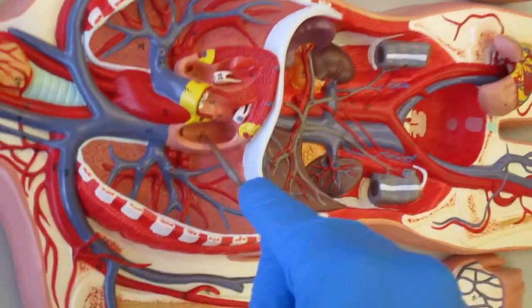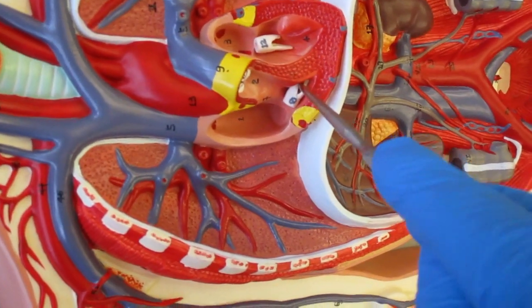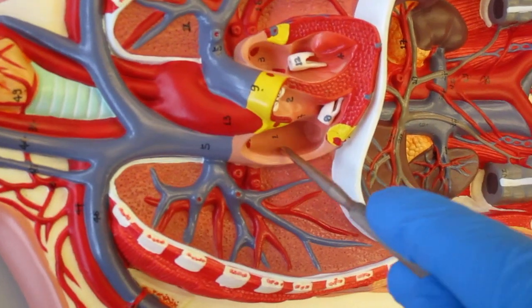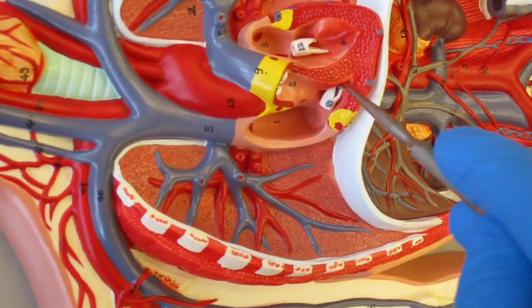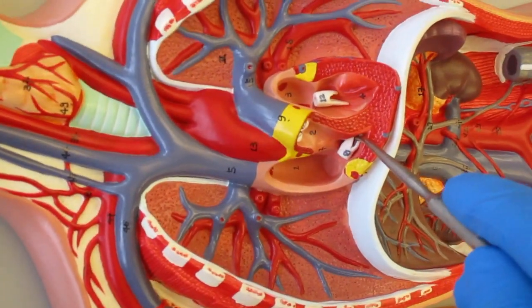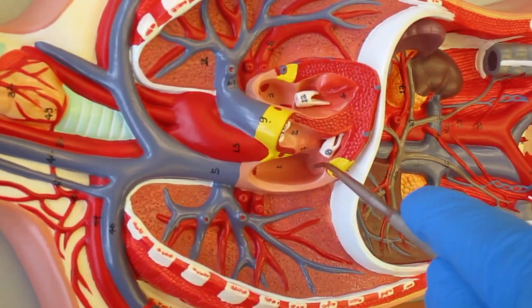From there, it's going to go from the right atrium into the right ventricle right here. So here's your right ventricle, and this valve is your tricuspid valve, and it's going to be open.